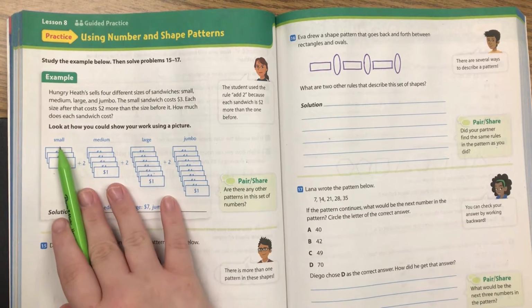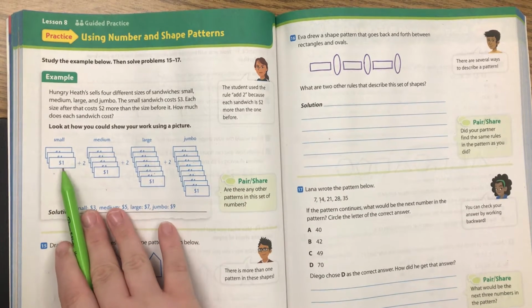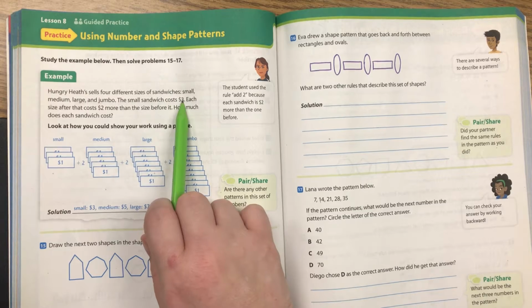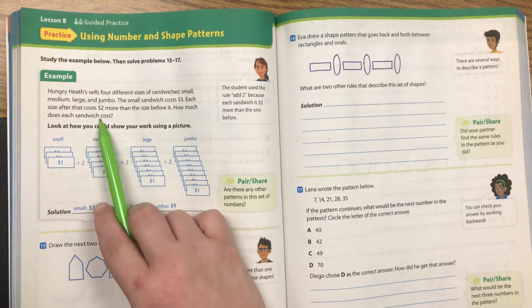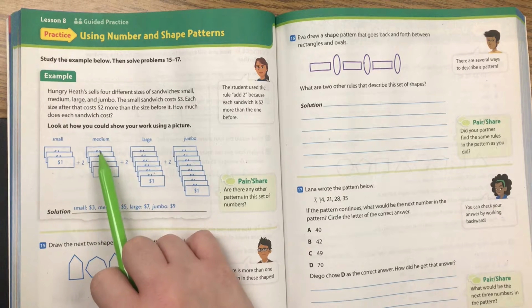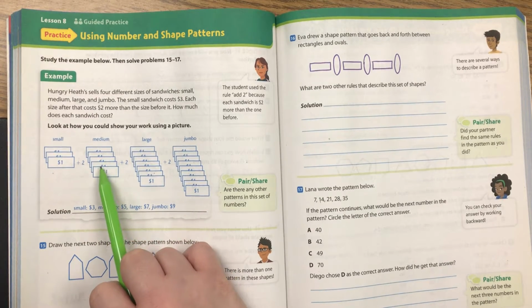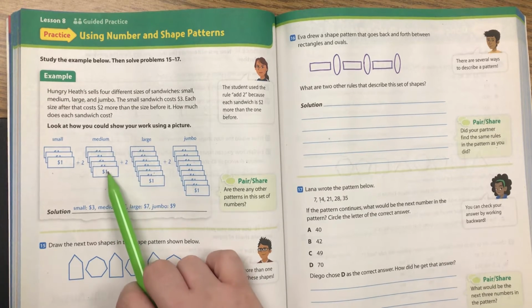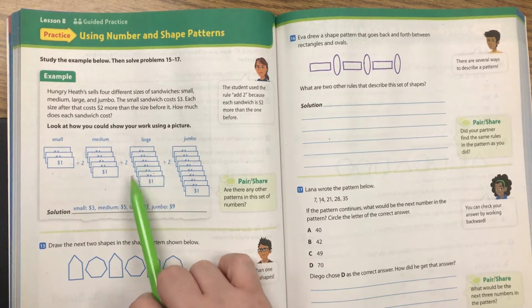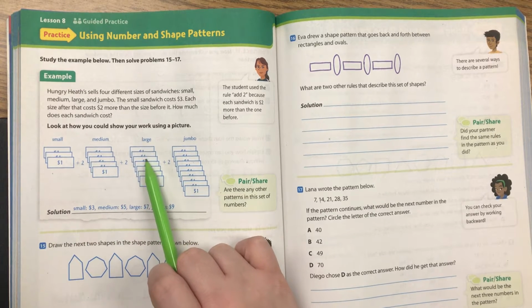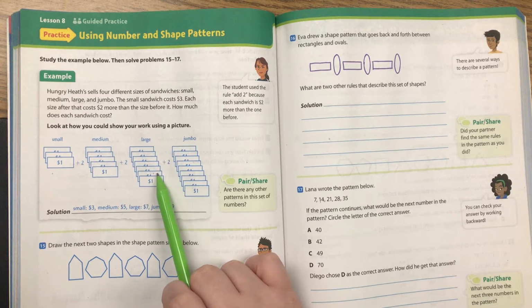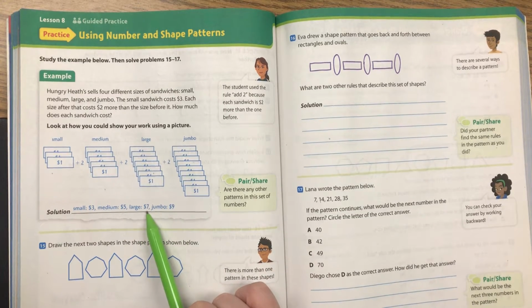So they wrote small and drew 3 rectangles to represent dollar bills. So $1, $2, $3. The small sandwich cost $3. Then every sandwich after that is 2 more, so they did add 2. $1, $2, $3 plus 2 more is $5. From the medium to figure out the large, they added 2. 1, 2, 3, 4, 5 is what they left off on a medium, and we add 2 more, 6, 7, so the large is $7.